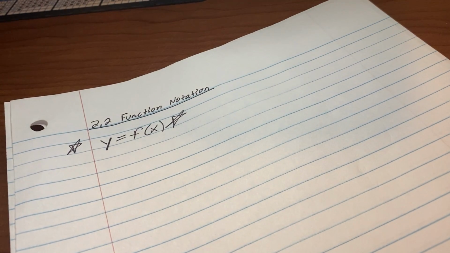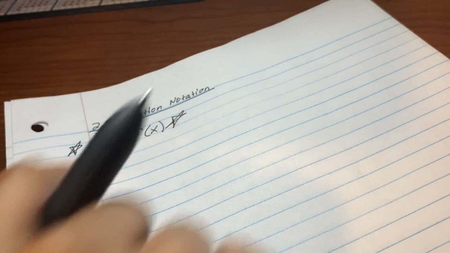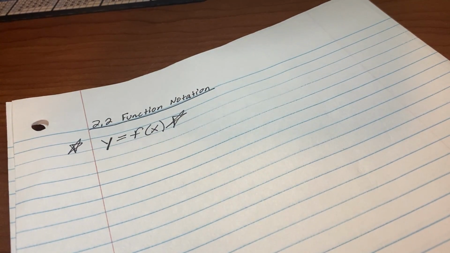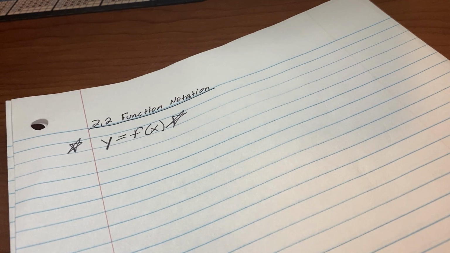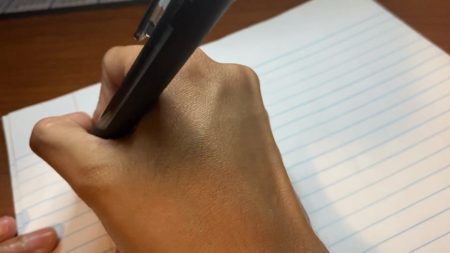So from now on, you're going to start seeing the notation or the writing f of x. If you ever see it, just know that it equals y. It's a fancier, better way of writing y when you're doing function notation. This is because this notation means that y is a function of x, or that y depends on x. You'll see what I mean with my example. So let's start with our example.